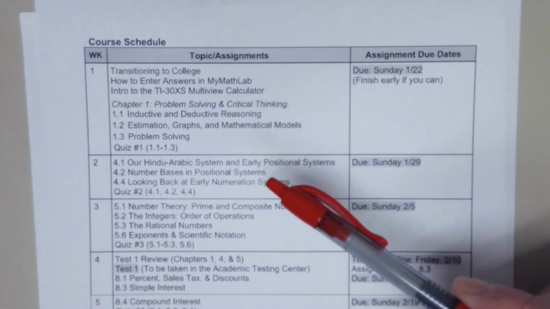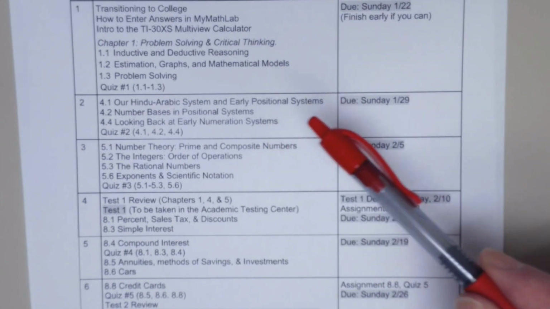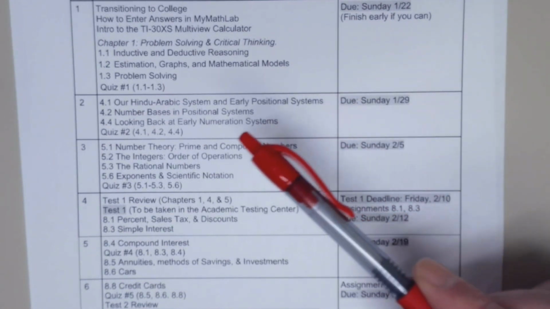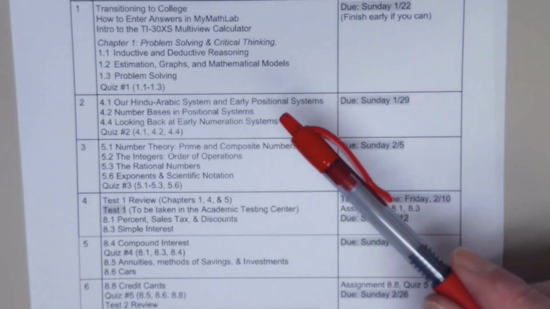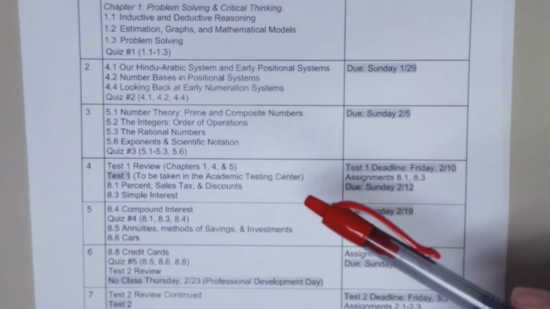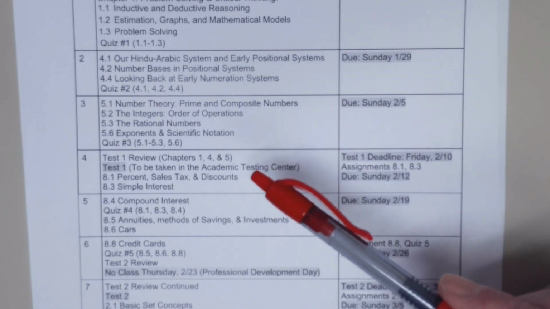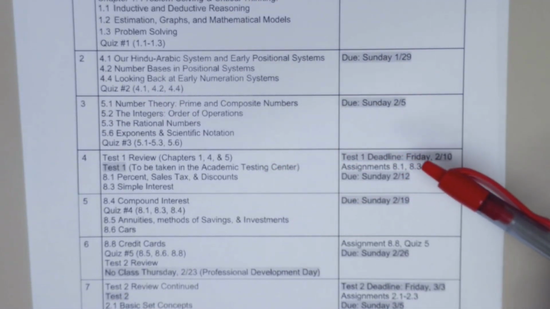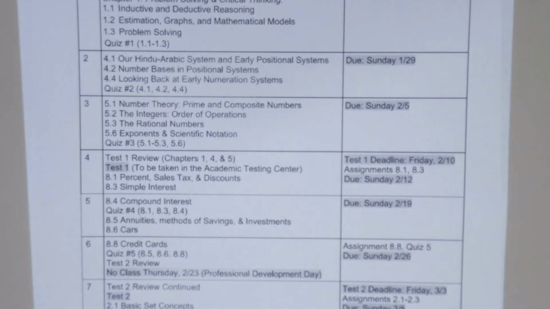Let's see, so you can see things are laid out pretty clearly here as far as when things are due and what's due each week. And again, you'll also see that in my math lab. Notice your first test is going to be in the 4th week, and you can see the deadline is Friday, February 10th. Alright, so I think that gives you a pretty good feel for what's expected in this course.